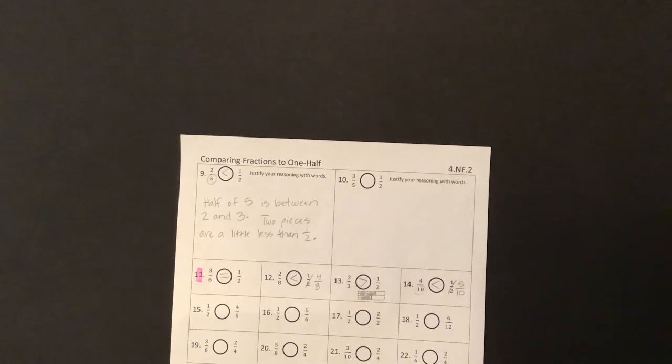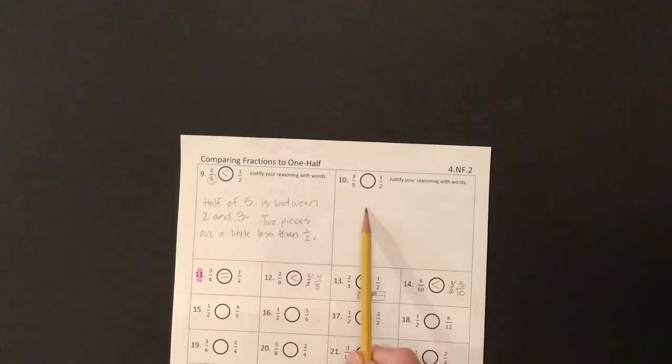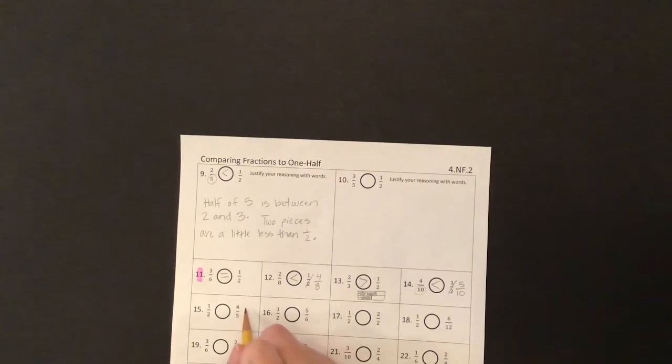As we come down to number 15, we have 1/2 compared to 4/5. Up here we said that 2/5 is just slightly less than a half. 3/5 is a little bit bigger than the half. 4/5 is almost a whole, so you can start thinking about that as well. 4/5 is so close to a whole. 3/5 is really closer to the half. So we can go ahead and say 1/2 is less than 4/5.